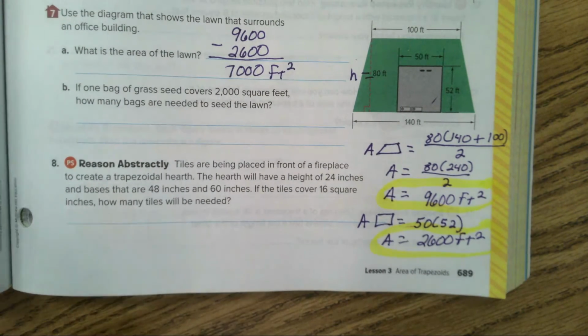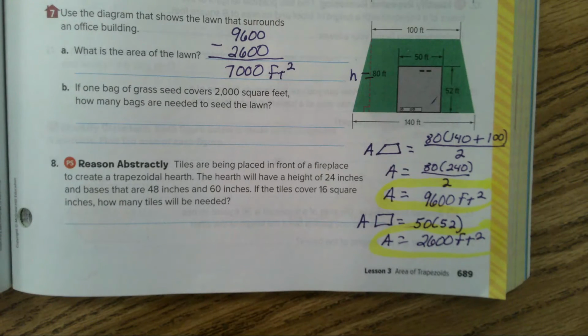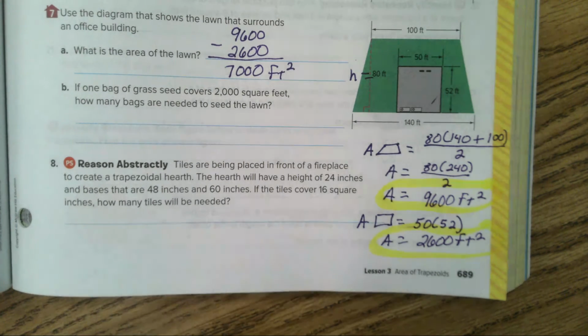Now it goes one step further. If 1 bag of grass seed covers 2,000 square feet, how many bags are needed to seed the lawn? How many bags of seed are needed for this lawn? How many 2,000s are in a 7,000? 3. But that's only 6,000.